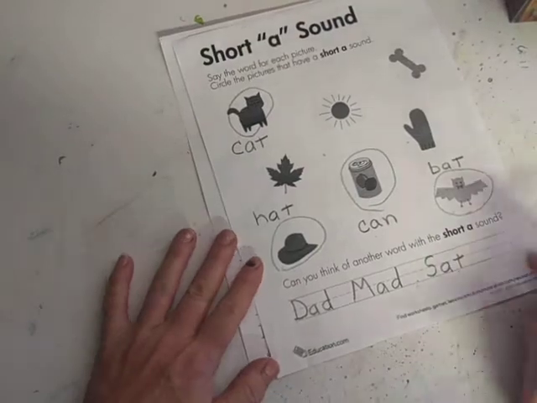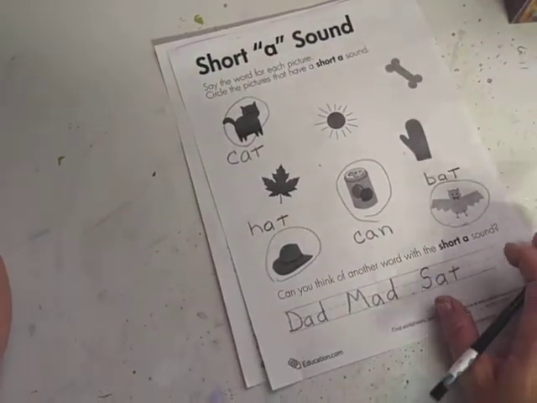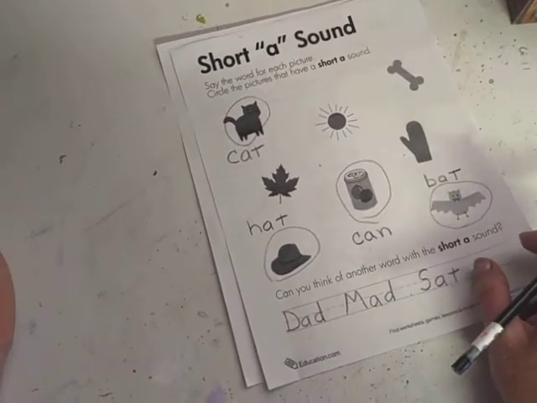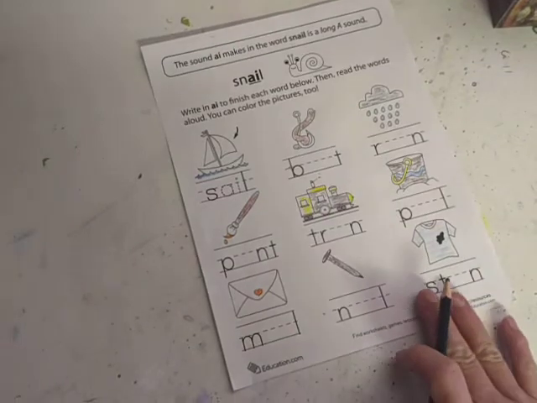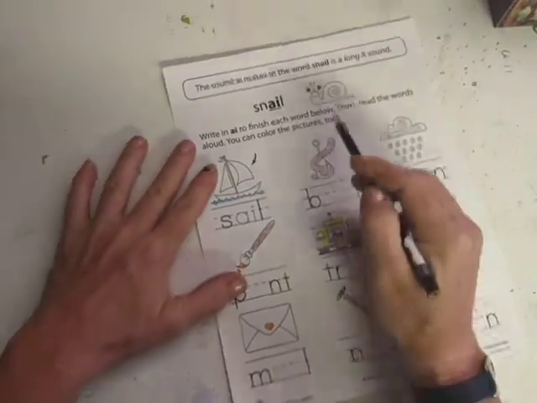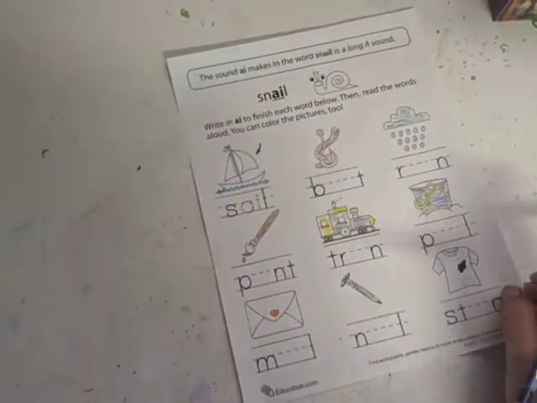Okay, now we're going to go to the other extreme and work on some long A sounds. Okay, so long A, like snail. This is our snail. And pale. This is also kind of a blend word.